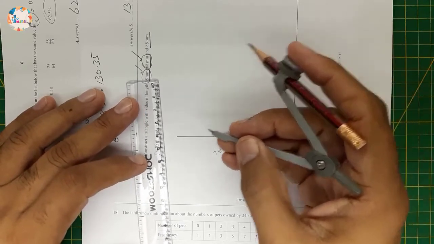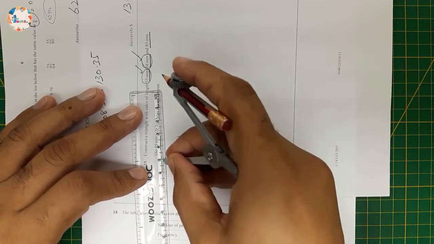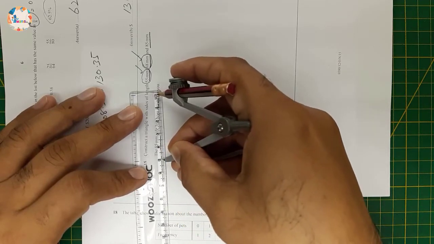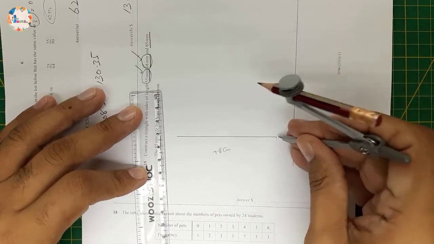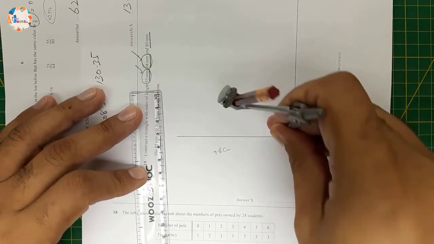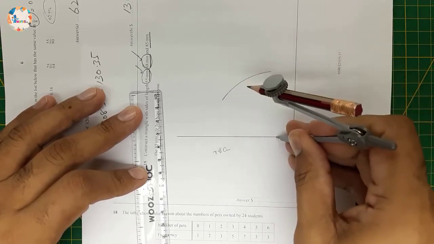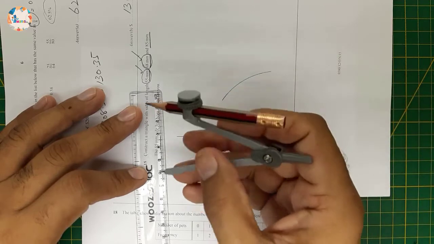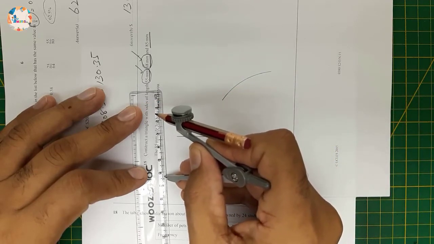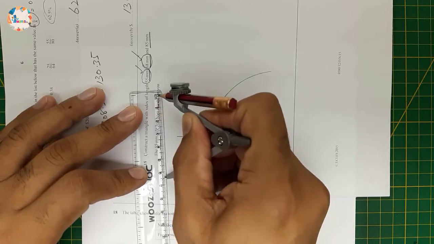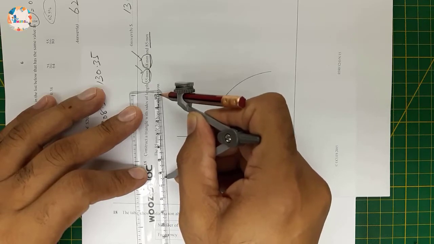So we got 5.04, so I will take exactly 5 centimeters. So 5 centimeters is one side, so I will draw 5 centimeters from this side, and the other side is 6.24, so 6.24 will be up to this one.